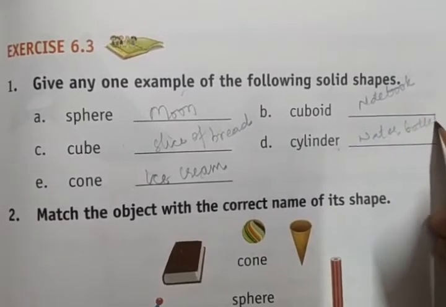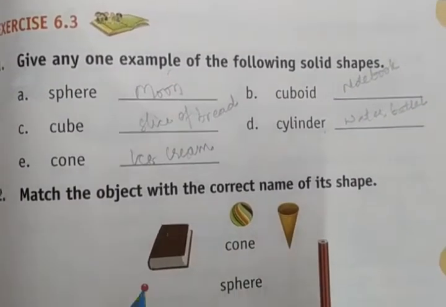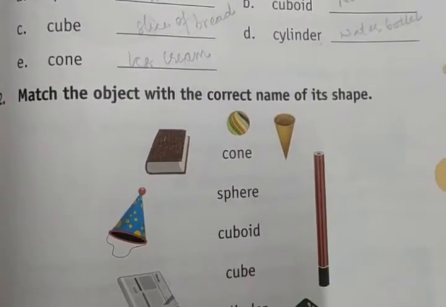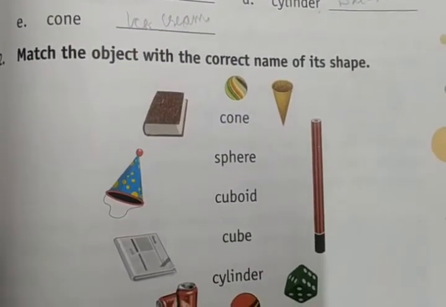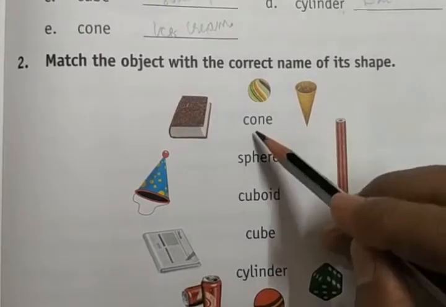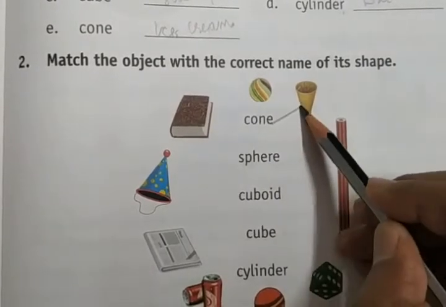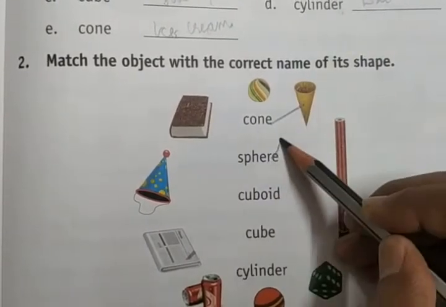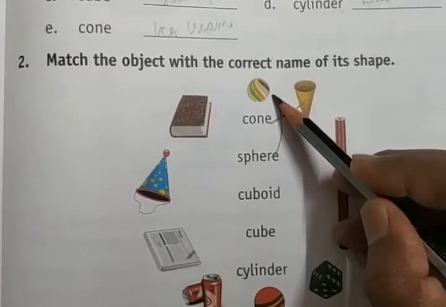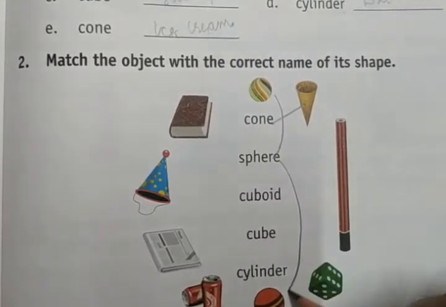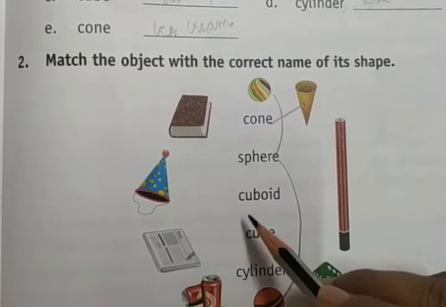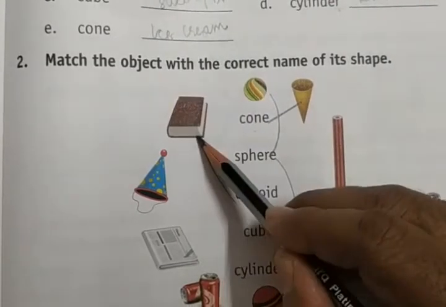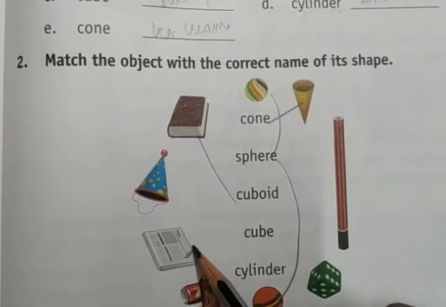Okay. Match the object with the correct name of its shape. Here we can see that this is a cone. Sphere, your ball, marble or the ball. Spherical. Okay. Cuboid, this is a cuboid. This is a cube.